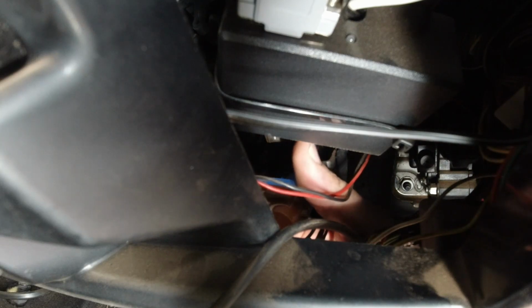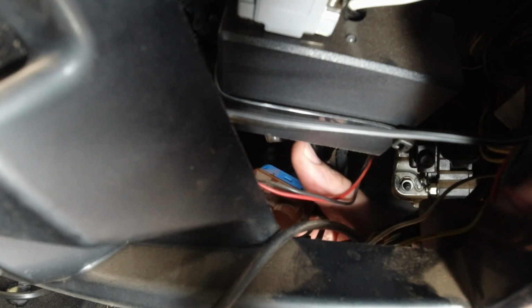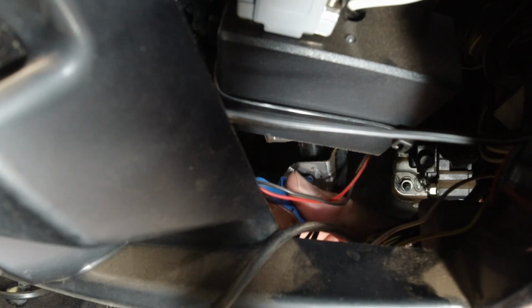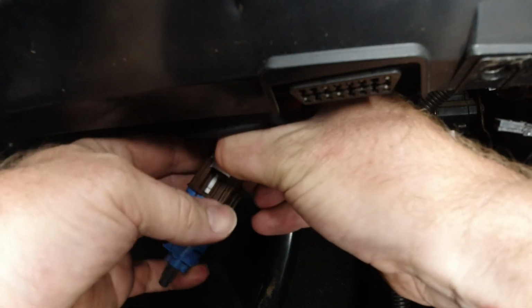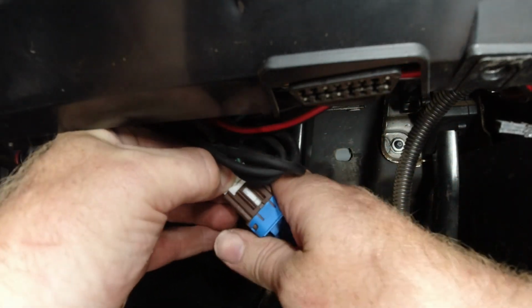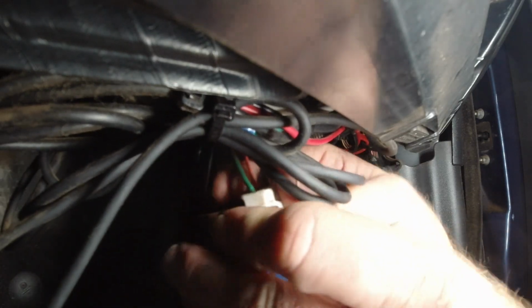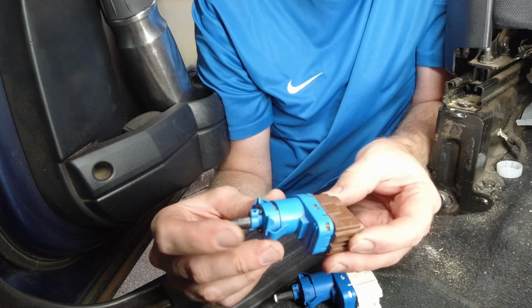So in theory, this switch, we just rotate it clockwise. There we go, till it clicks, and that should just pull out. There we go. And we'll just pull it down. So I just pulled that down, and we'll just unplug that. There we go. So this is the switch we just removed.